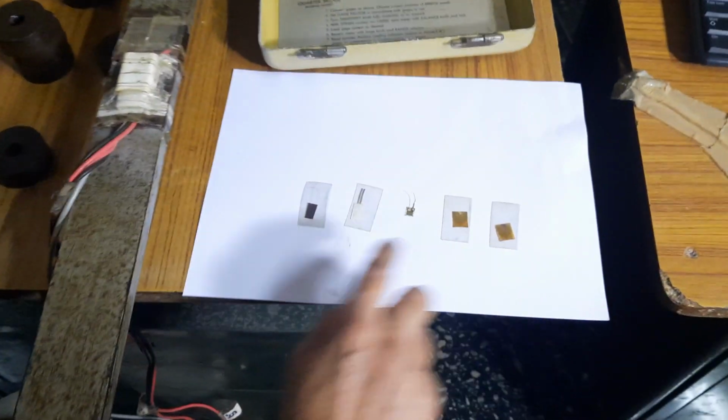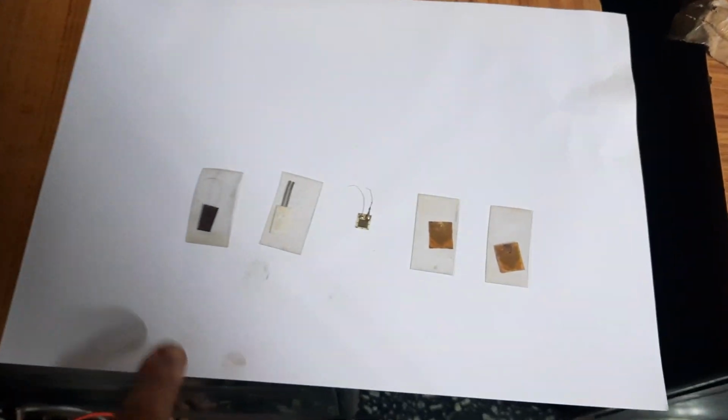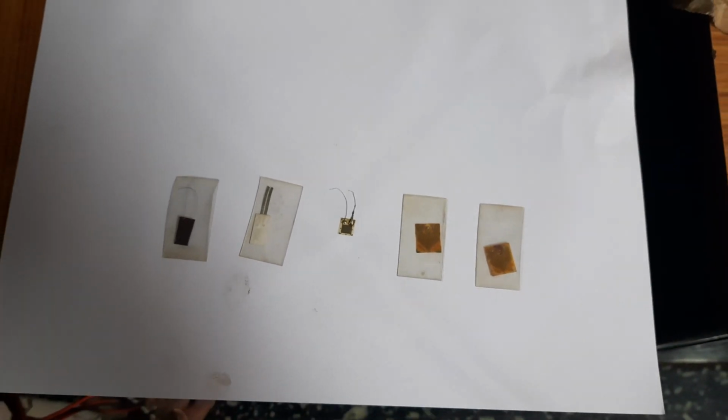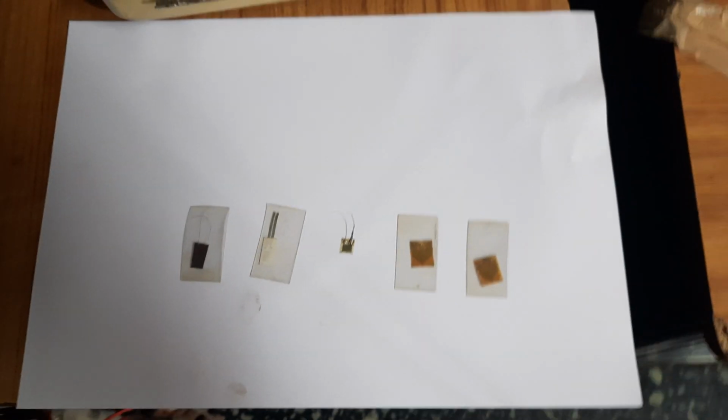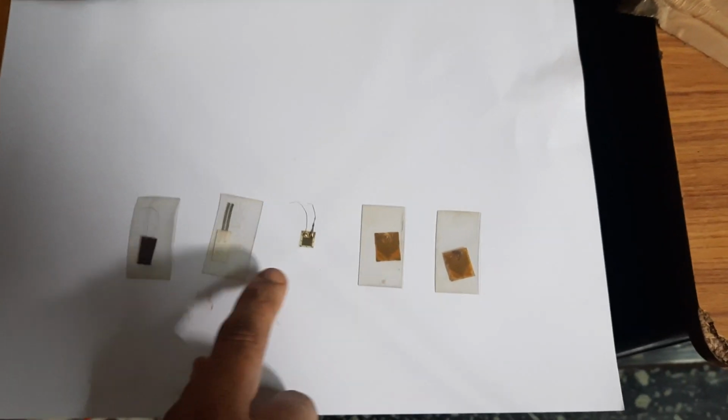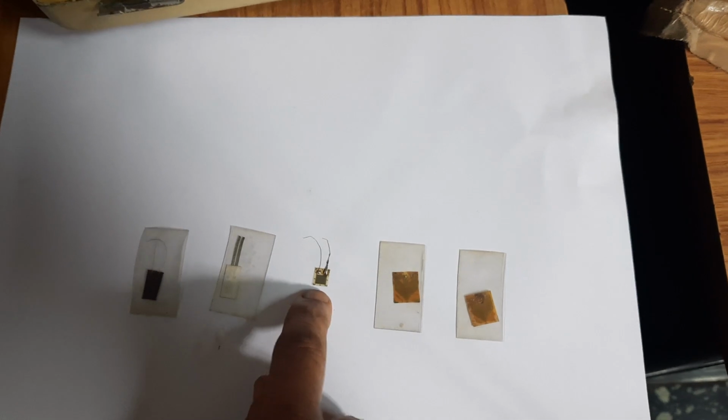These are different types of strain gauges here. These are piezo resistive strain gauges. When we apply load, the resistance will change. That is why it is called piezo resistive. So we are using different types of strain gauges. Here we are using a foil type strain gauge.